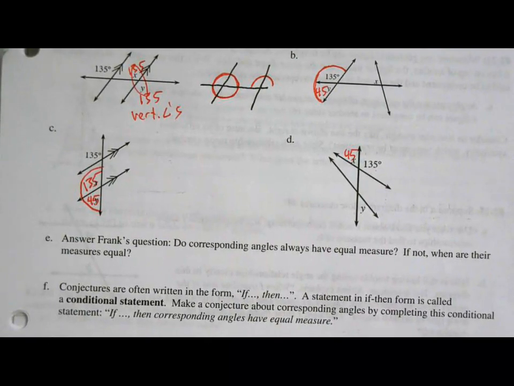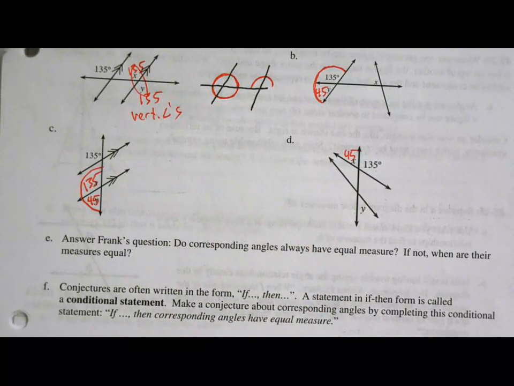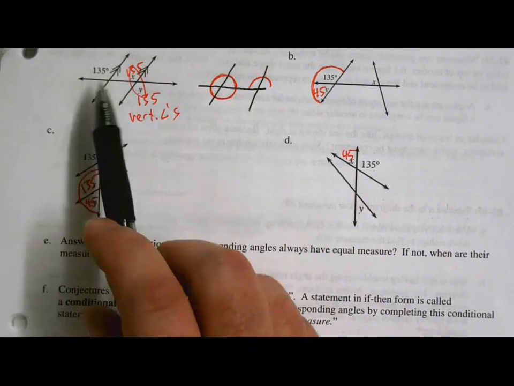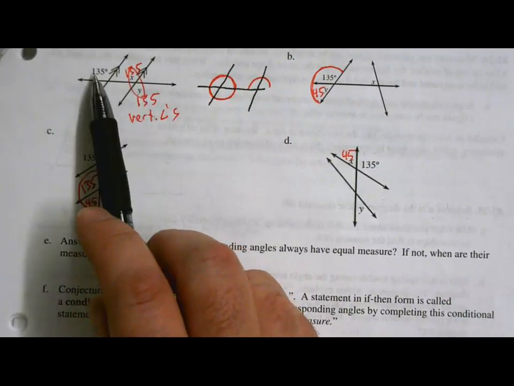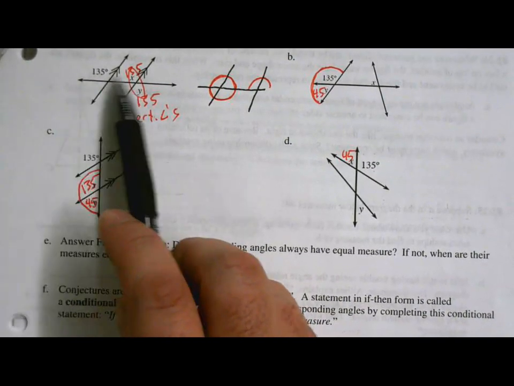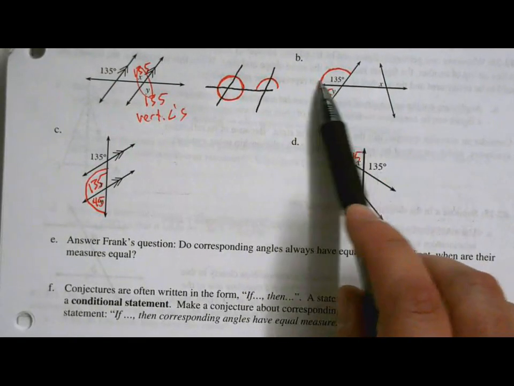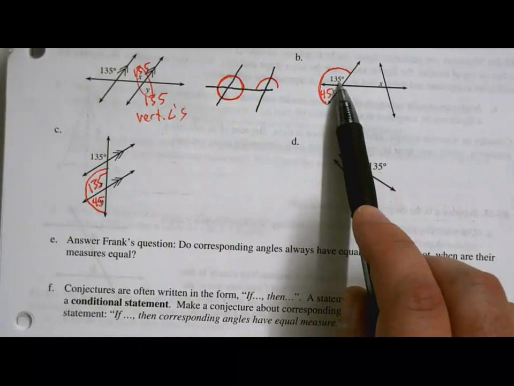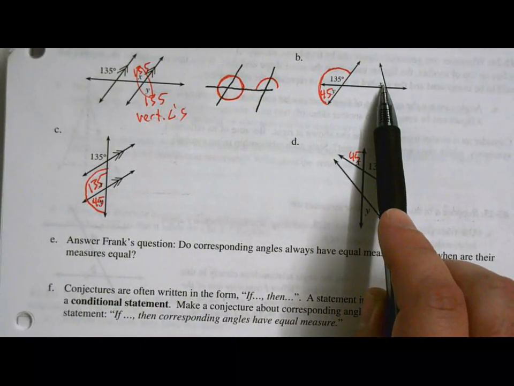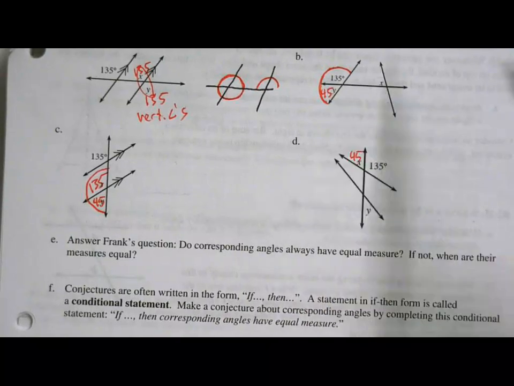All right, now, this is the key part, okay? One of the key parts of our lesson, I want to talk about conditional statements. There is something special about corresponding angles, but not all the time. Please don't miss this, okay? In this picture, X is corresponding with this 135, and they are equal. But in this picture, these are corresponding angles. If I slide this position over, it matches up to this position. They are corresponding angles, but they are not equal.